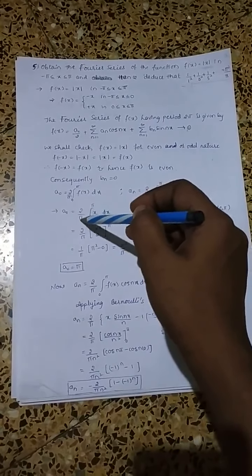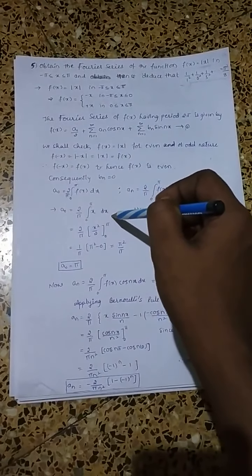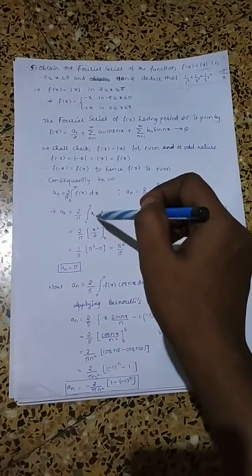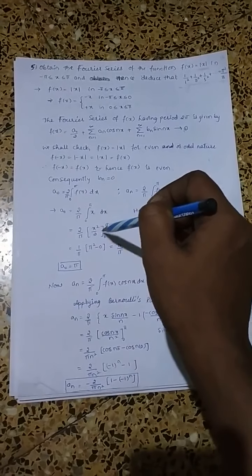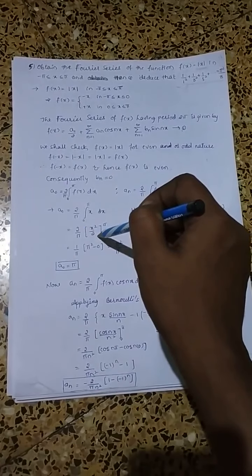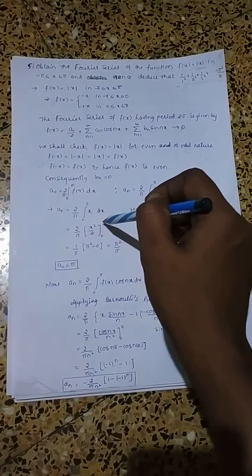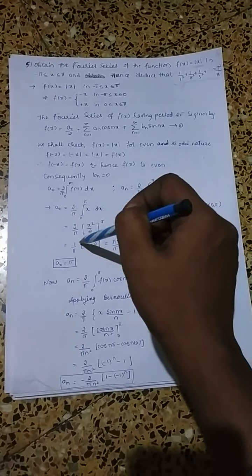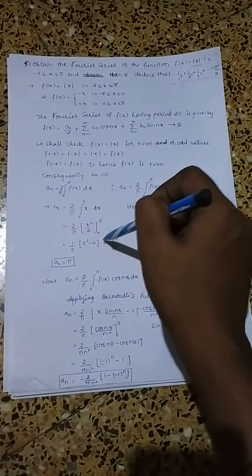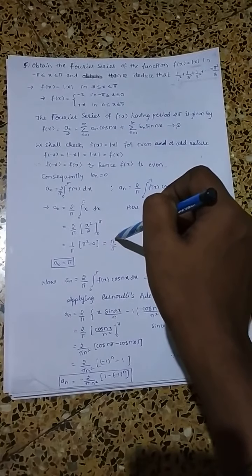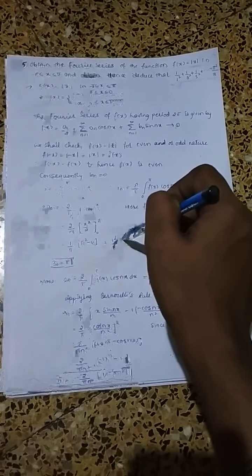a0 equals 2 by pi integration 0 to pi x dx. That is 2 by pi into the integration of x, which is x square by 2, from 0 to pi. The 2 gets cancelled. Substituting the limits for x square, we get 1 by pi into the bracket pi square minus 0, that is pi square by pi. Here pi and pi get cancelled, and we are left with pi, which is the value of a0. Therefore a0 is equal to pi.